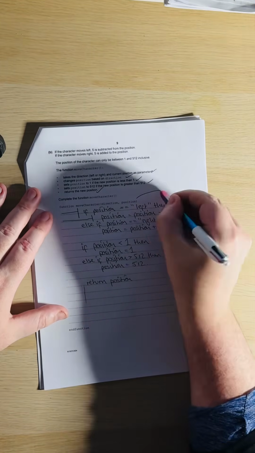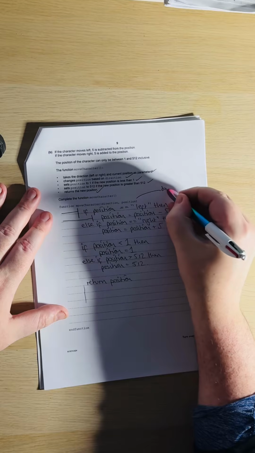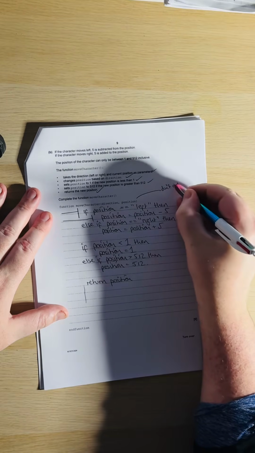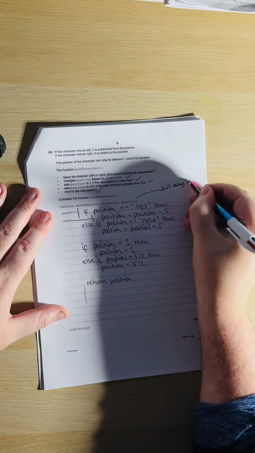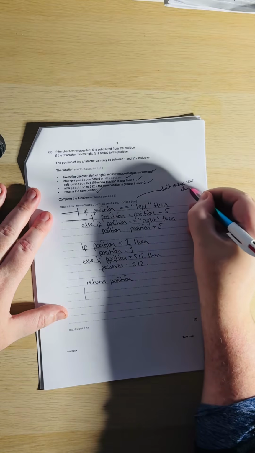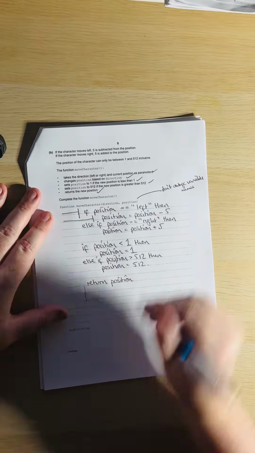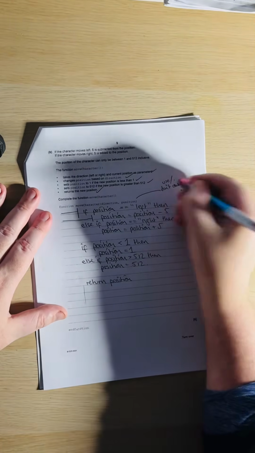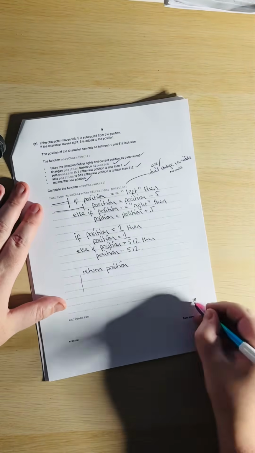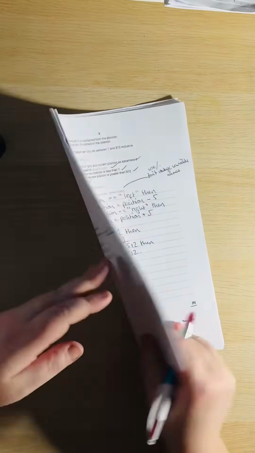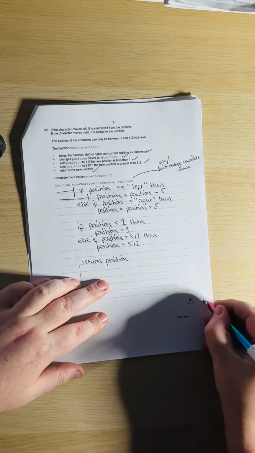Oh, I said it at the start, didn't I? I think it was don't change these. Okay, so don't change variable names. You have to use them. So I'm going to say use, don't change the variable names. And there's 6. So what do we have? 44 on the previous page. We're on 50 now. That's at least a grade 5.